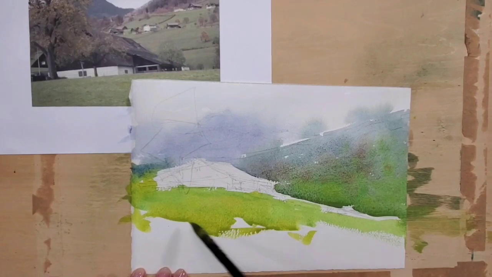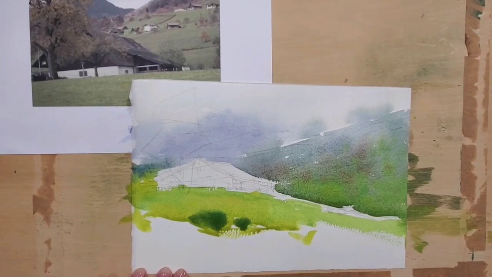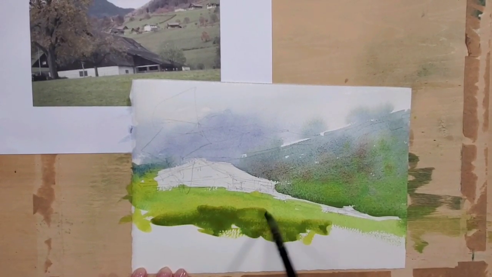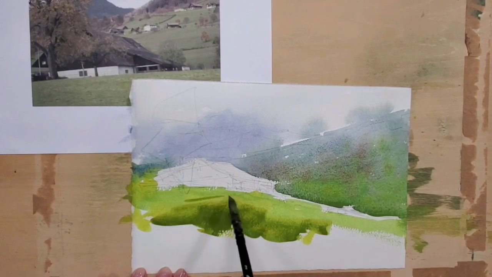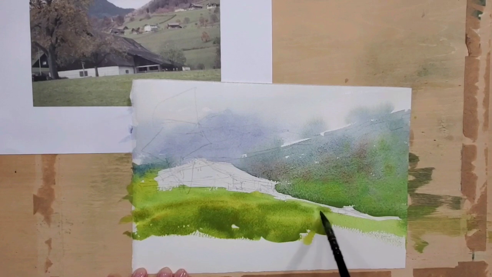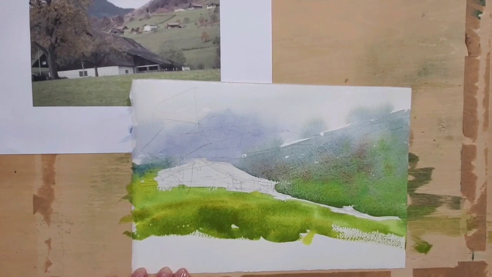So that's what I'm going to do. Oops, a little too cool. And give a little warmer green. So I'm going to give a lot of richness to these closer greens.